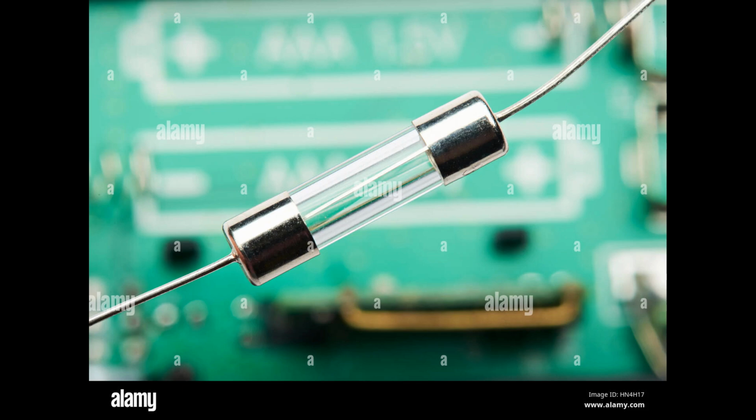Voltage levels are lower and more in line with the operating voltages of electronic devices. 4. Response time. Electrical fuses. The response time of electrical fuses can vary depending on their type and rating. Some fuses offer fast response times, while others provide time delay characteristics to accommodate temporary overcurrents.